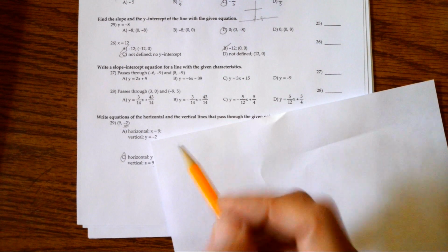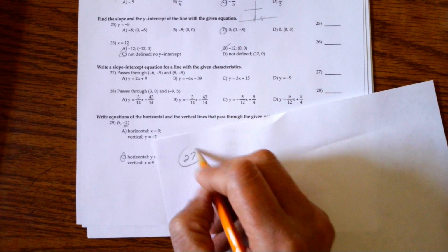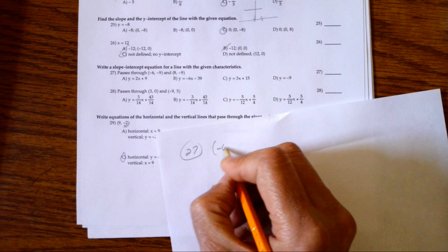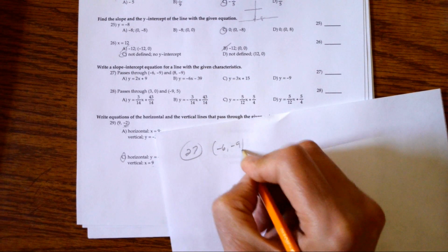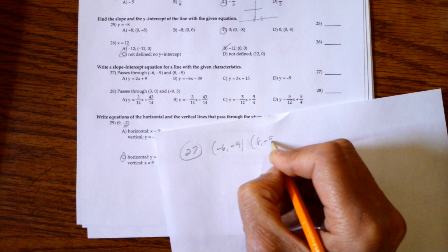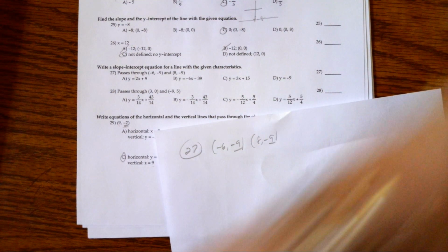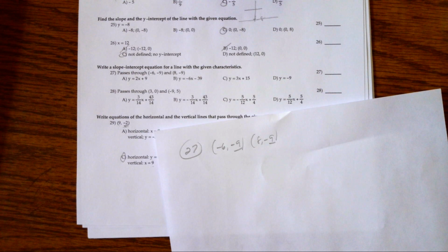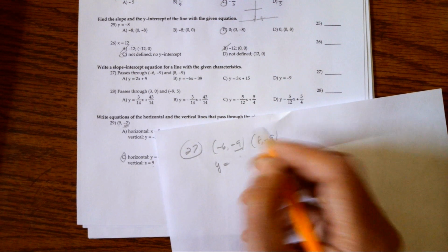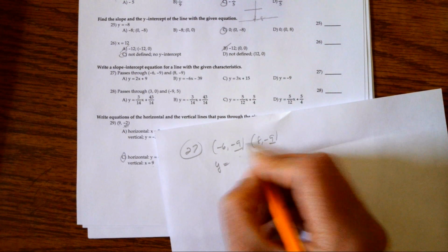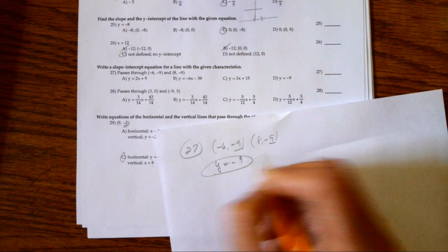As I look at number 27, I see my points are negative 6, negative 9, and 8, negative 9. Suspiciously, the y values are identical. I've got a horizontal line. Go to your left 6, go down 9. Go to your right 8, come down 9. You've got a horizontal line. Horizontal lines are always y equals something. Well, guess what? The y value is negative 9.